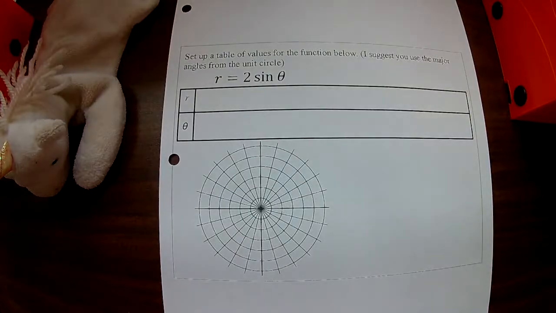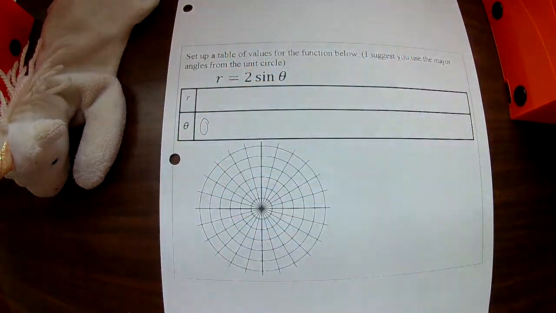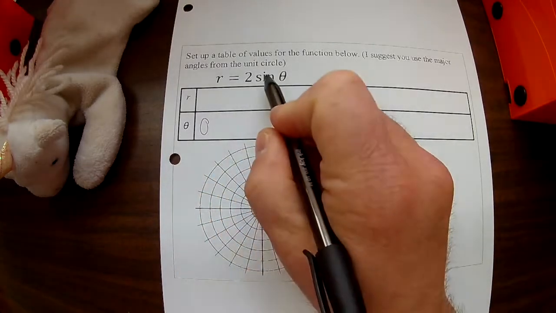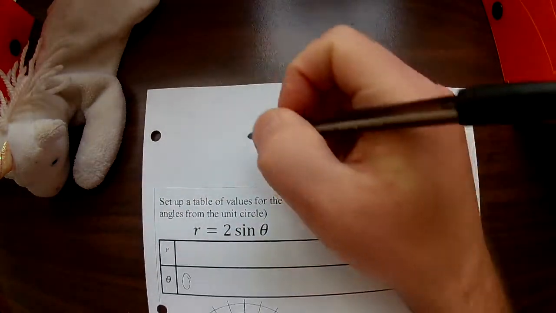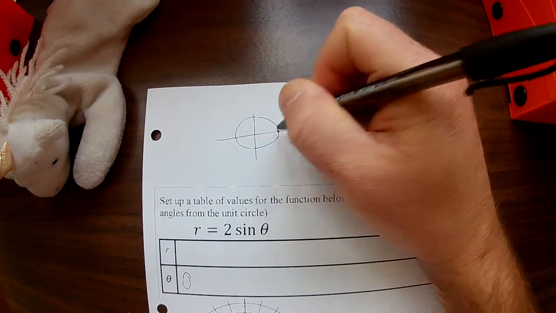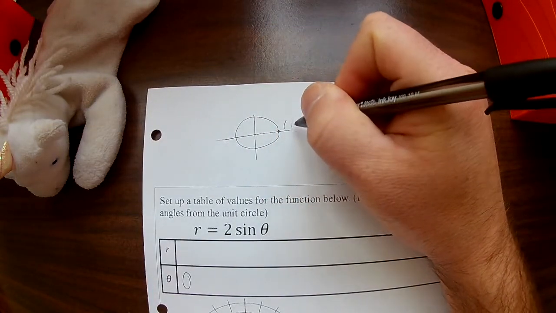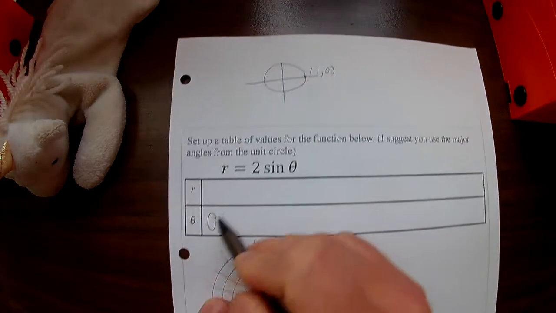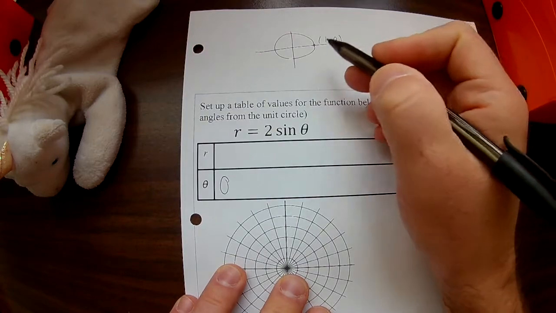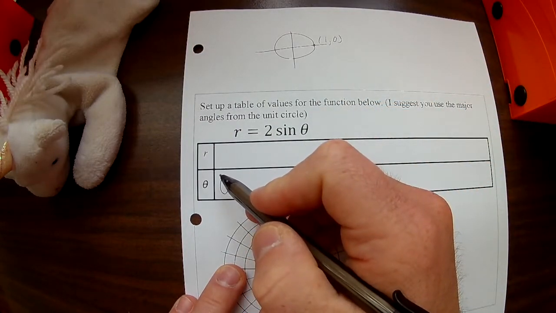We see sine of theta. I happen to know that 0 is an easy number to deal with there, because I know that sine of 0, and I'm just going to sketch the unit circle at the top here. Unit circle, I know 0 is right here, and I know that that ordered pair is 1, comma 0. So sine of 0 is 0. You could use your calculator to verify that if you want to, or just trust me here.